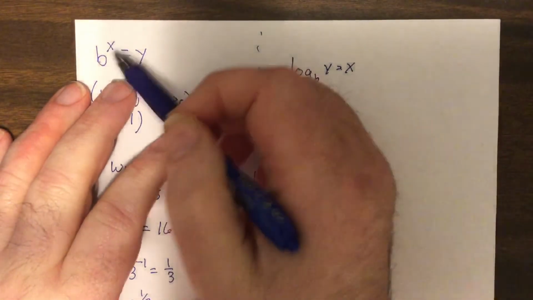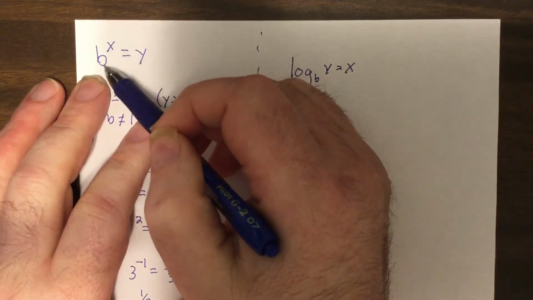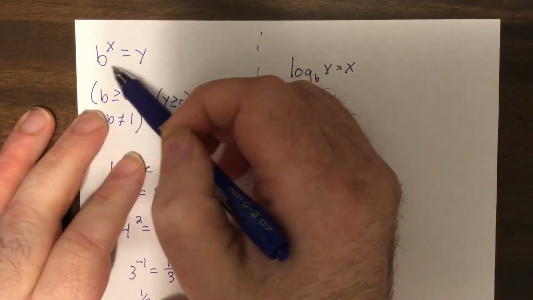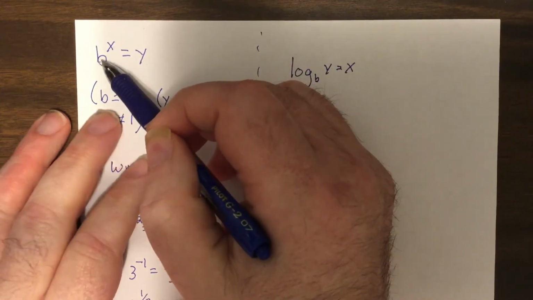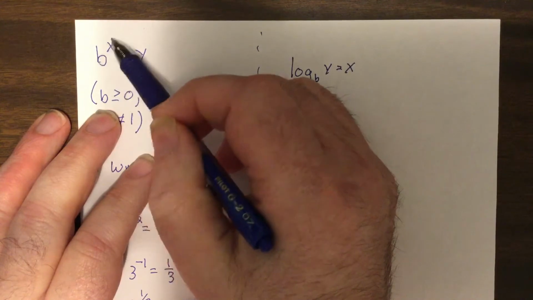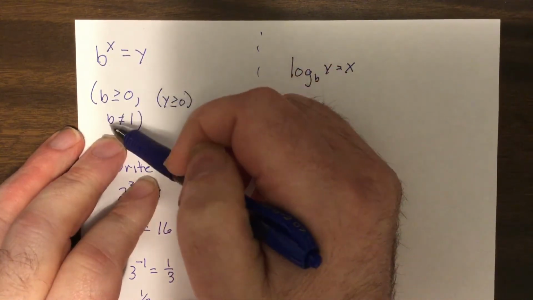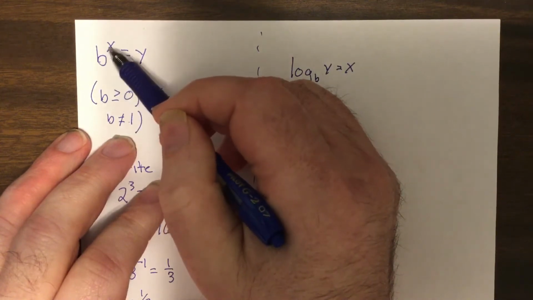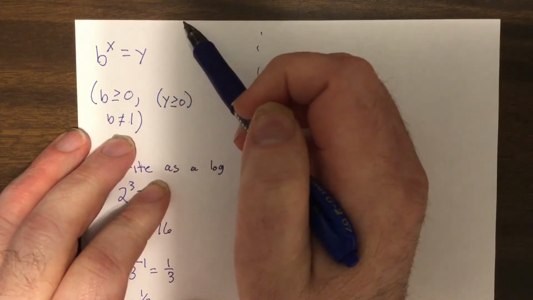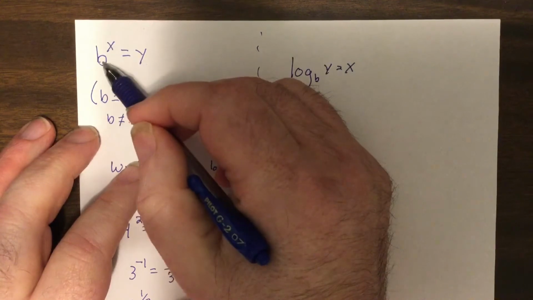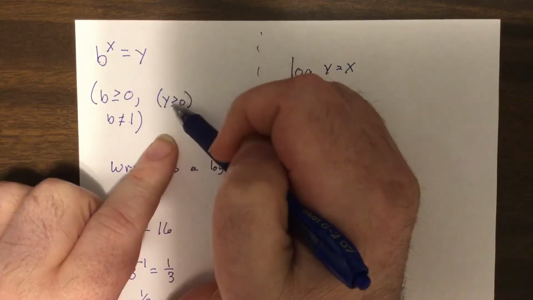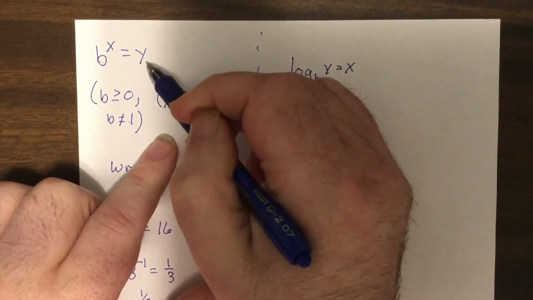So a log. Here's an exponential. b to the x equals y. Now we're going to put restrictions. b has to be bigger than 0 because 0 to any power is still 0. So it messes up the log. And it can't be 1 because 1 to any power is 1. So since that's true at the base, the answer has to be bigger than or equal to 0.